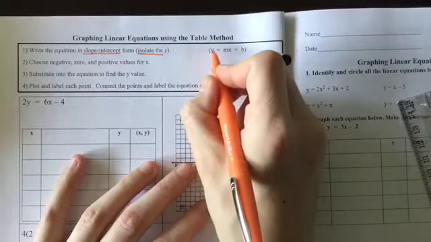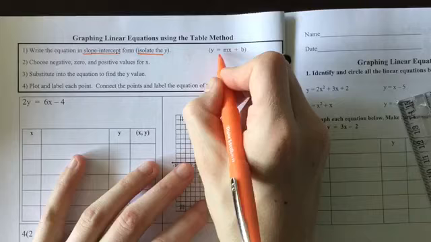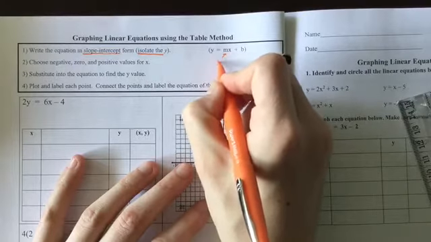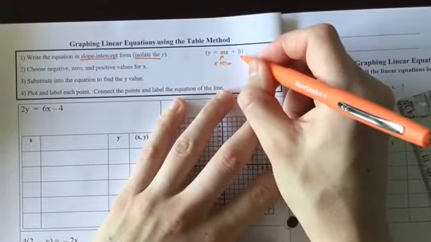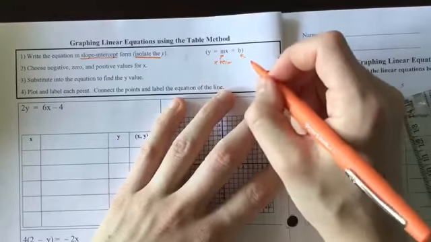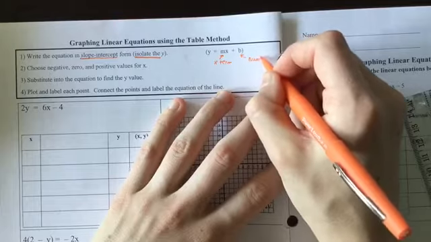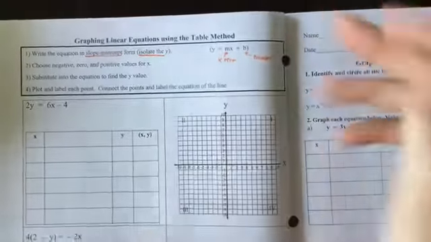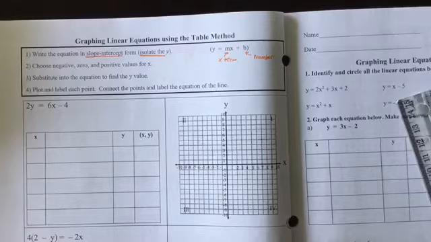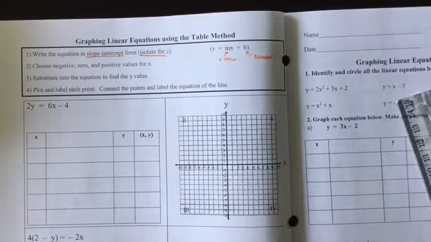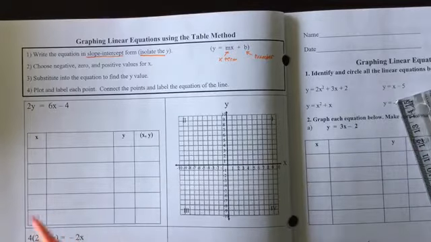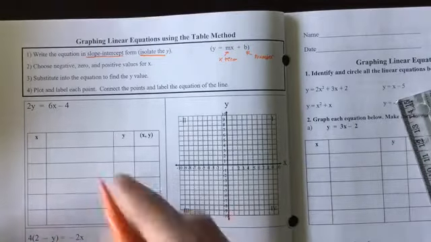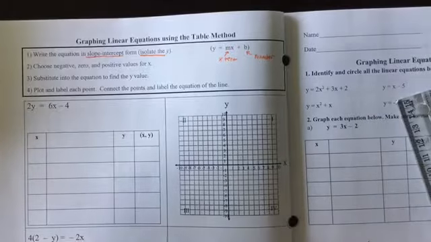So we just want to make sure we have the y value, our equal sign, then our x term, and then our number. I wanted to say integer, but it doesn't necessarily have to be an integer. Okay. When we do the table method, we're going to choose our x values, and we want to get a nice picture. So we're going to choose 2 negative values, a 0 value, and 2 positive values.